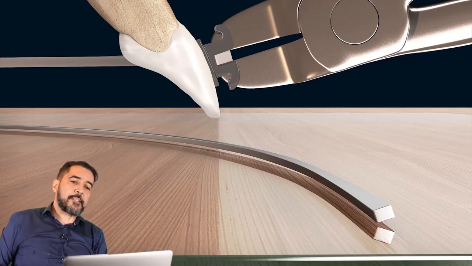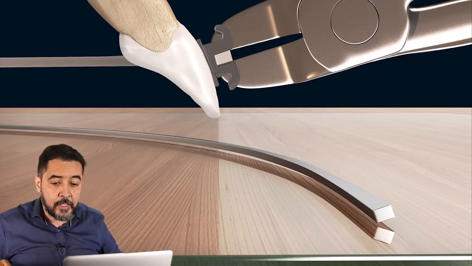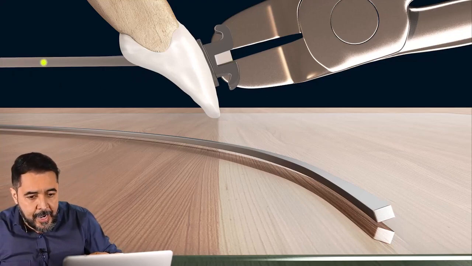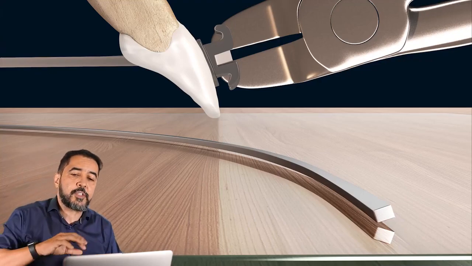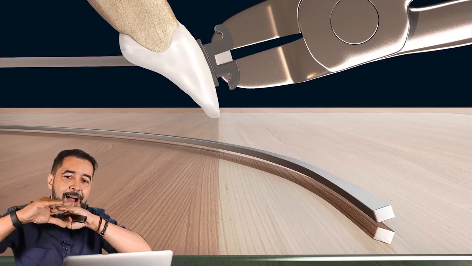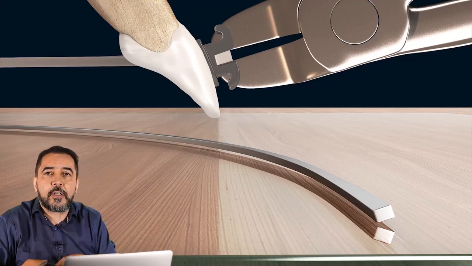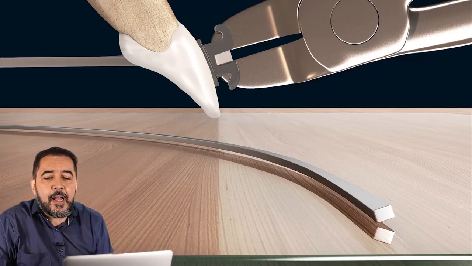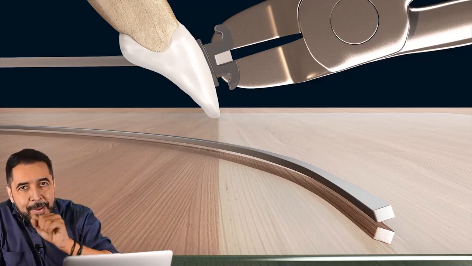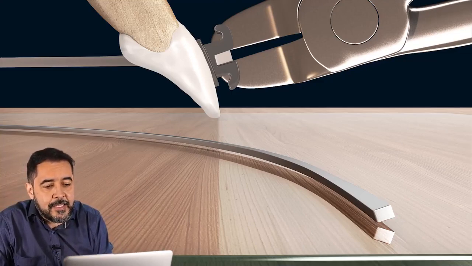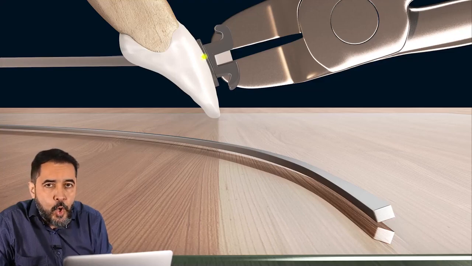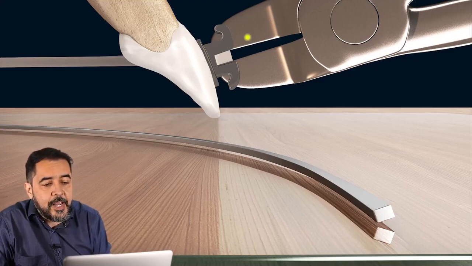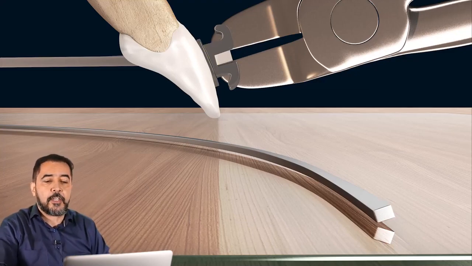So as you can see, when I insert it inside the slot, the posterior segment at the end of our arch wire is going to pass at the same height, at the same level of our tubes, of our premolars and canines brackets. So it's a passive relationship, and this slot won't generate a couple here because the inclination of the torsion is the same as the inclination of the slot.